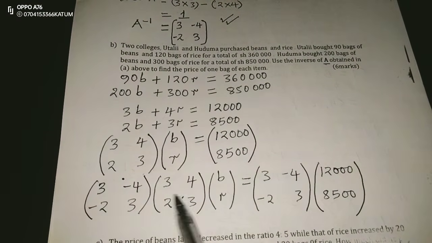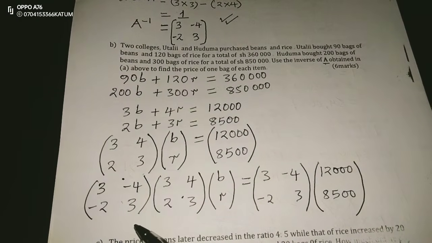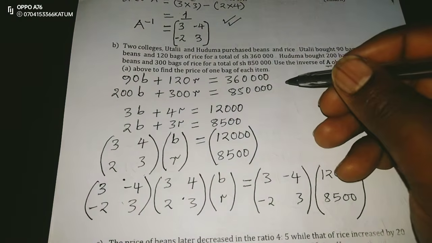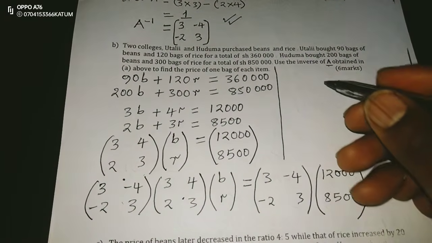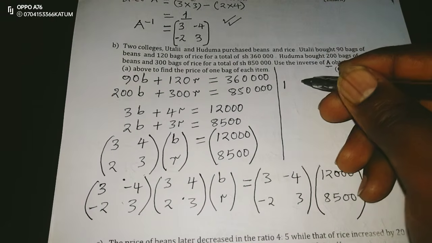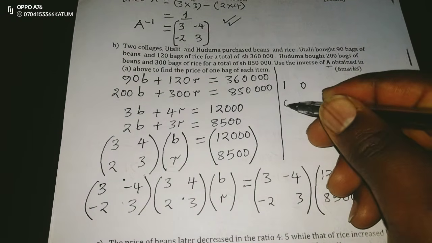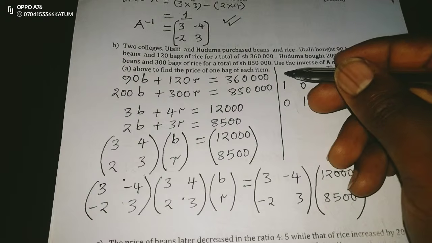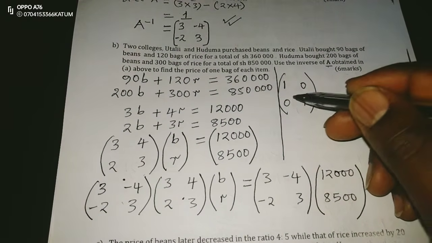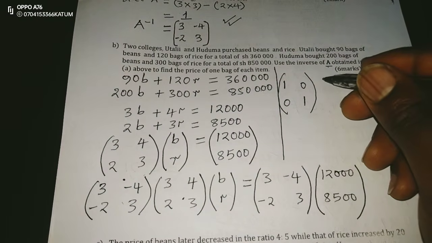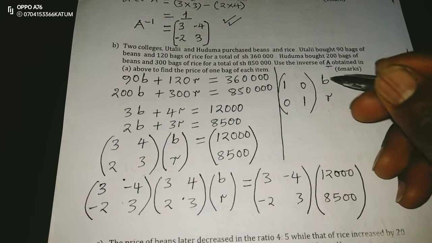This is a matrix and its inverse, and we should know that when a matrix is multiplied with its inverse, the answer is usually the identity matrix. Identity matrix is the matrix which is having 1 in the leading diagonal and zeros elsewhere. This matrix 1, 0, 0, 1, such that in the leading diagonal we have 1 and zeros elsewhere, times B, R.